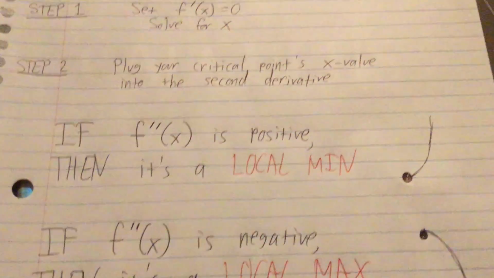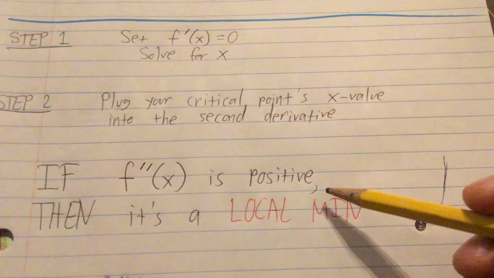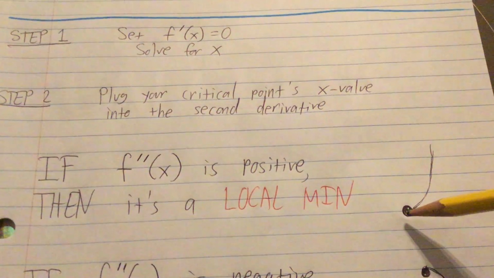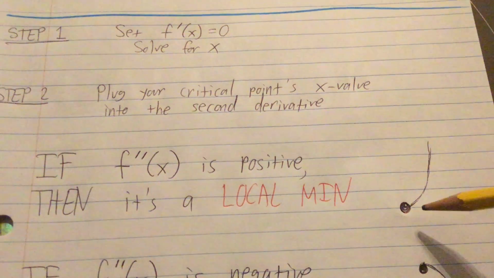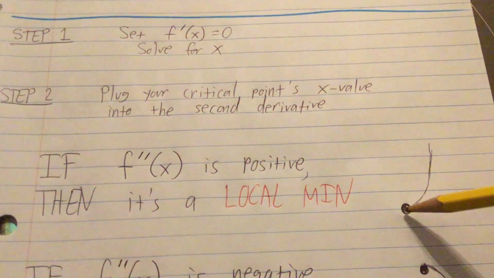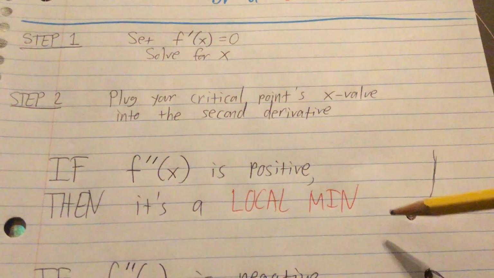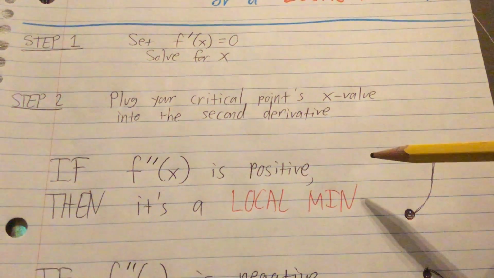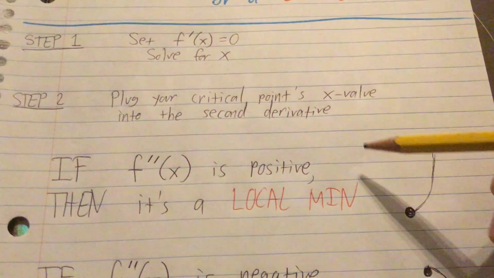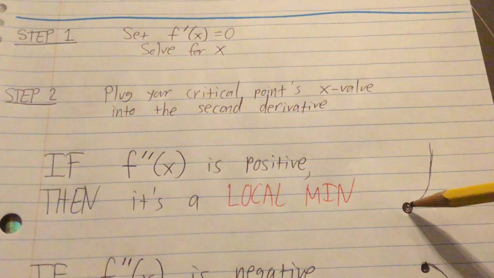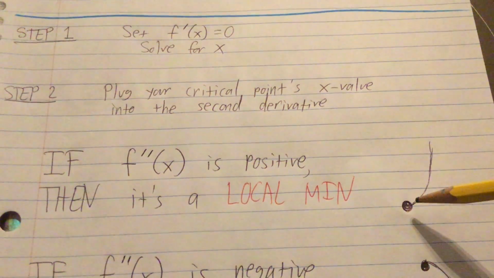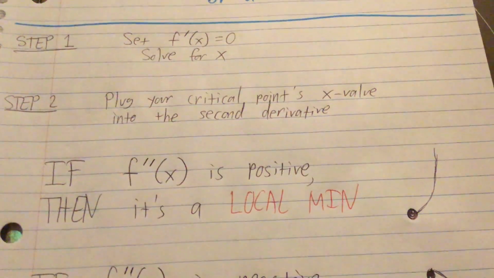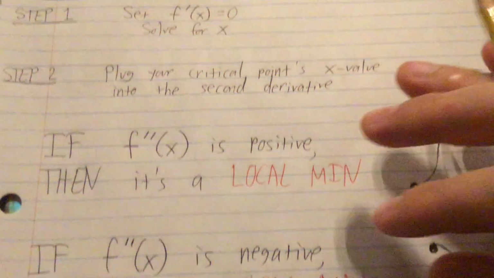So if your f double prime of x is positive, that means that it has a horizontal tangent line, but it's psychic enough to know that it's about to go up. So if it's a horizontal tangent line and then it rises, that means it's a local minimum. So instead of using the first derivative test where you say negative slope to 0 slope to positive slope, you could just say the second derivative is positive at my critical point. That's enough information to say that that's a local minimum.